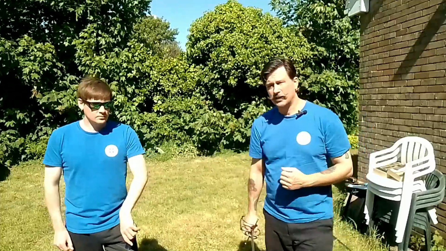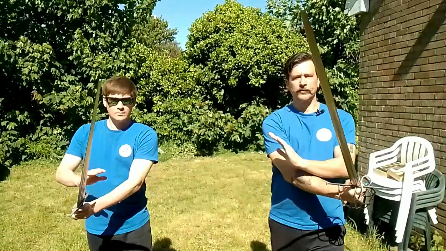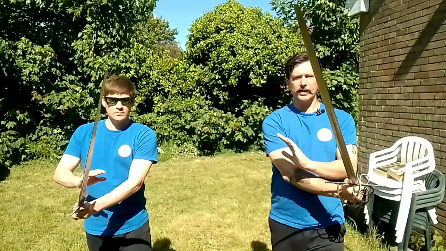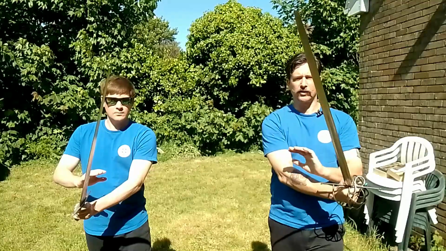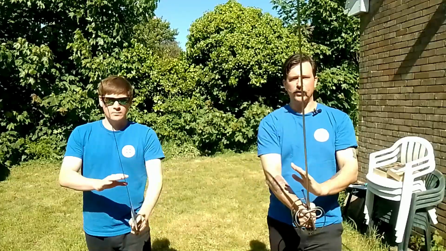So if Michael has his sword in his left hand, puts his guard in front of him, and I say do an inside ward, you'll see we now both do the same technique, however on opposite sides. And if I say do an outside ward, we're both doing the same technique but to different sides.